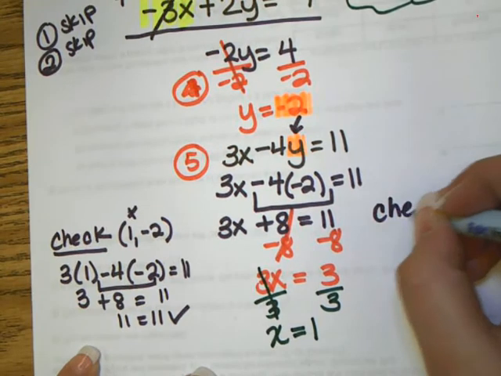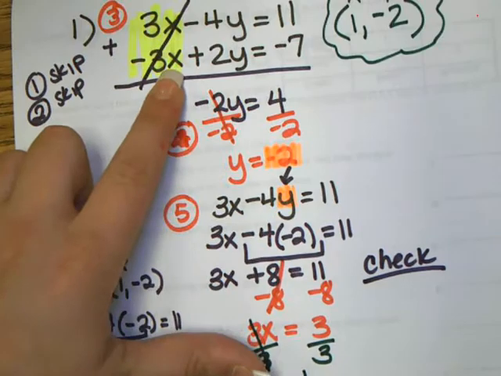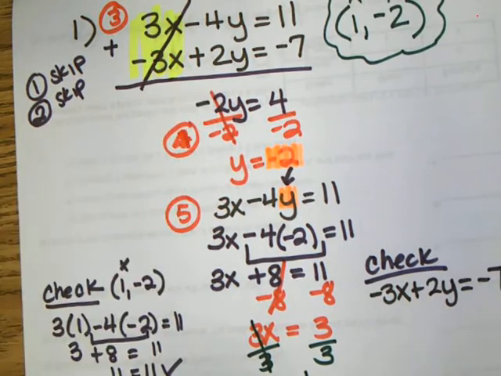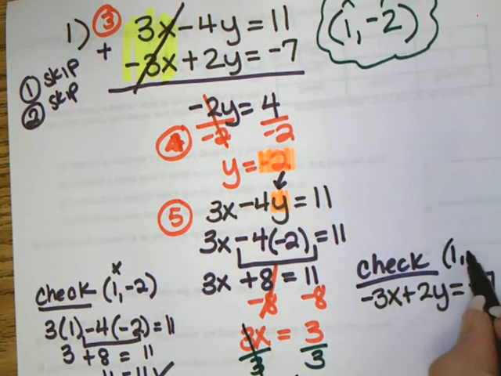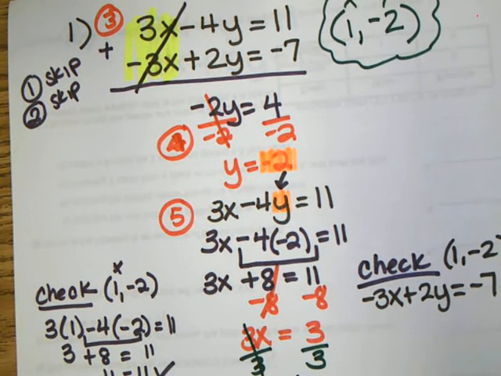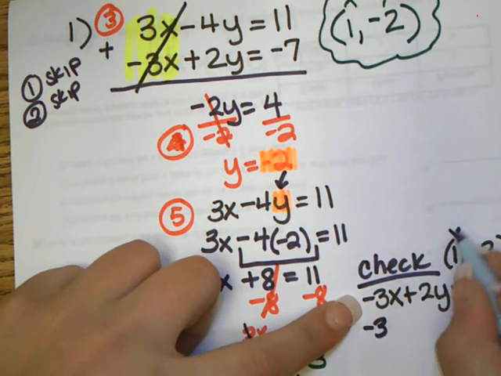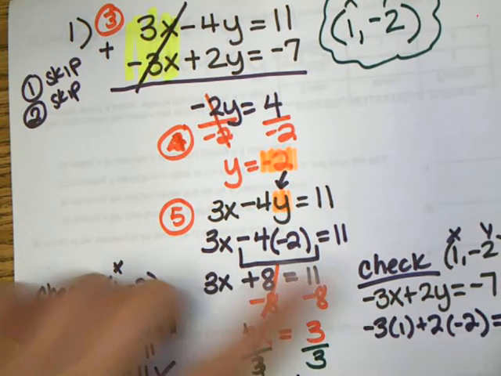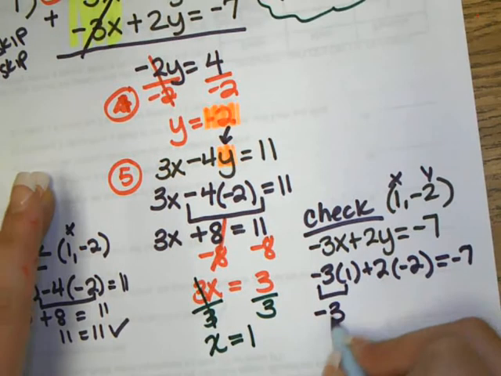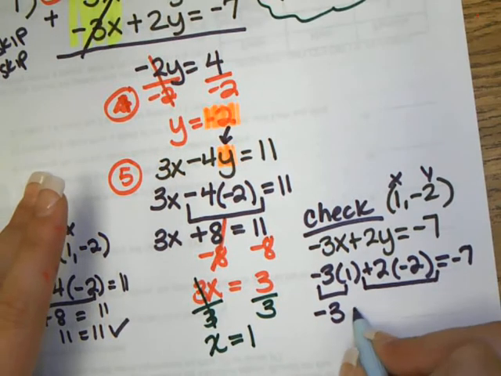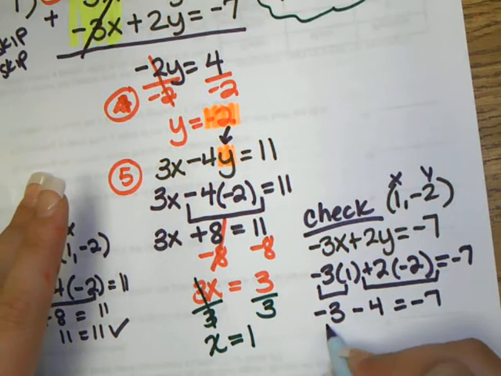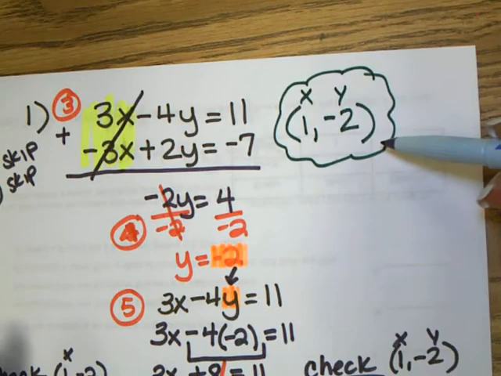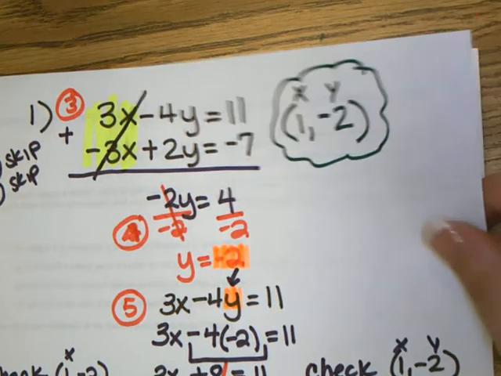But that's not enough to know if it's right. We have to do a second check. We have to take the other equation, negative 3x plus 2y equals negative 7, and we're going to plug in our answer. And if it works here, then we're 100% confident we are correct. This is x, this is y. So negative 3 times 1 is negative 3, positive 2 times negative 2 is negative 4, and these combine to make negative 7. So it works. So this is the correct solution.